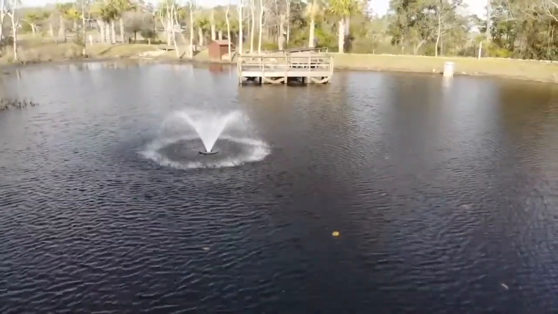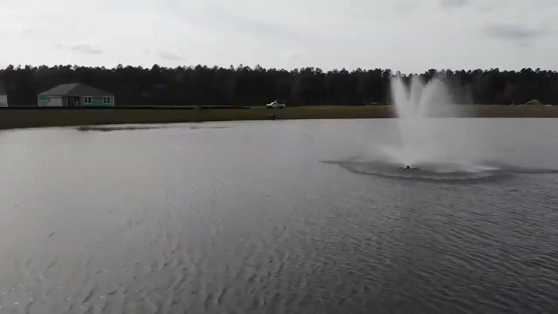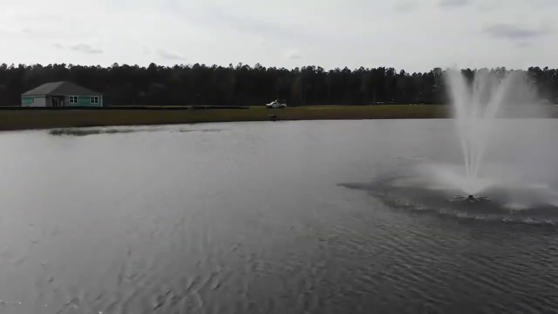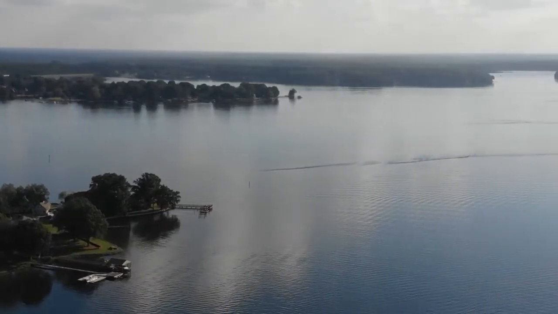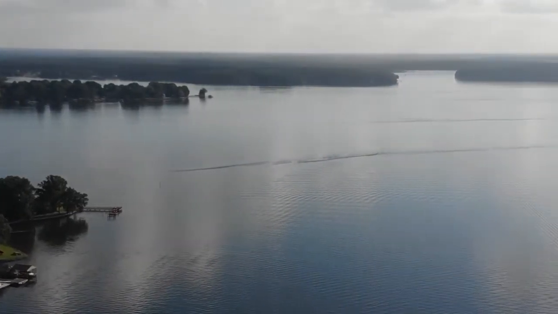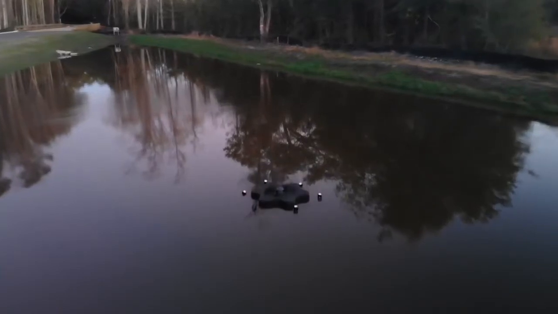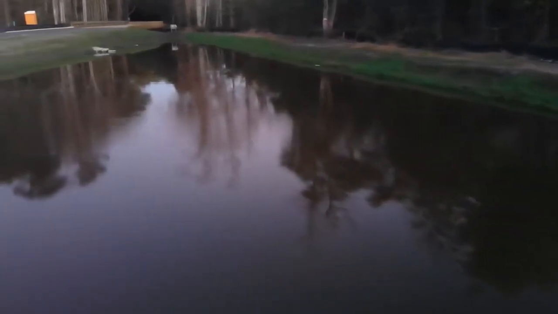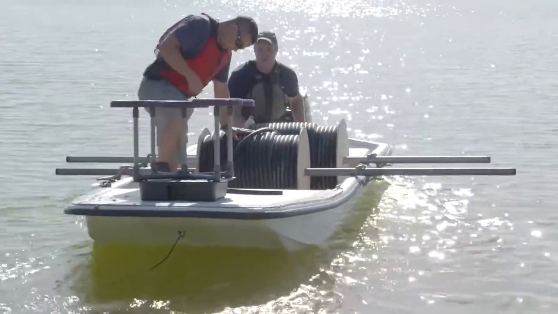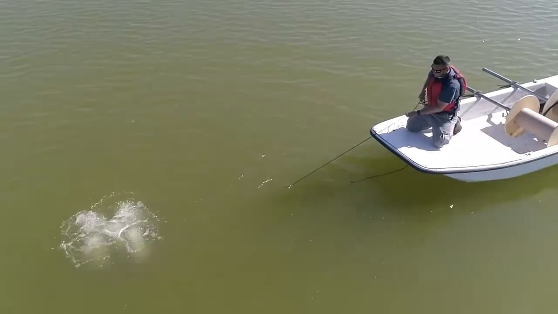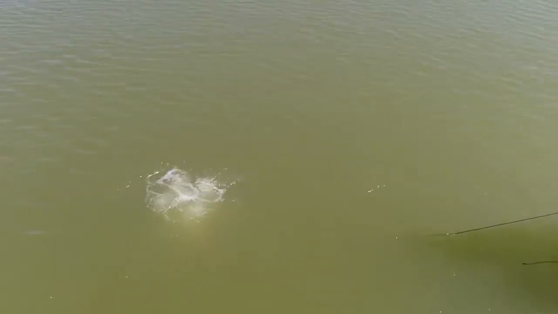Most run their aerators year-round to maximize benefits and minimize issues. Ultimately, all water bodies are different, so your goals will vary. You're going to need custom solutions. So we recommend finding an expert to help determine which aeration system best suits your unique needs.